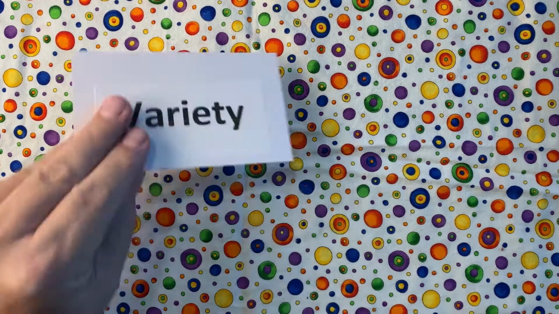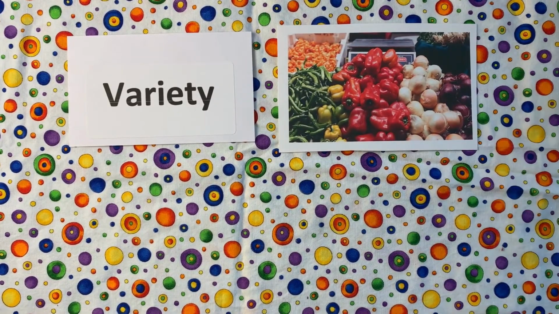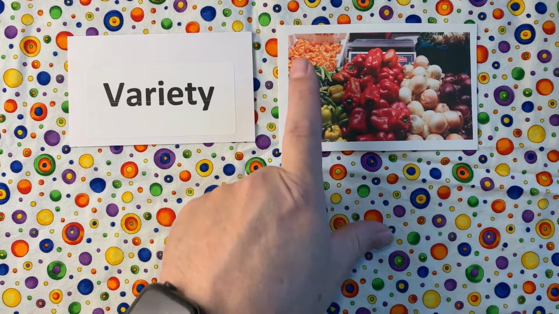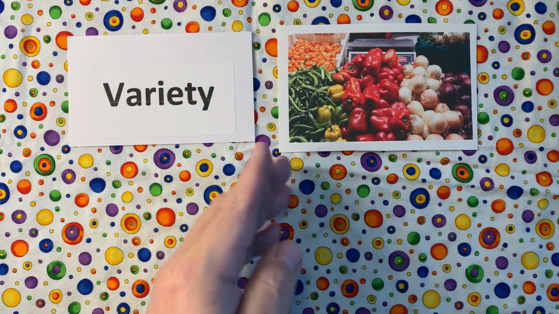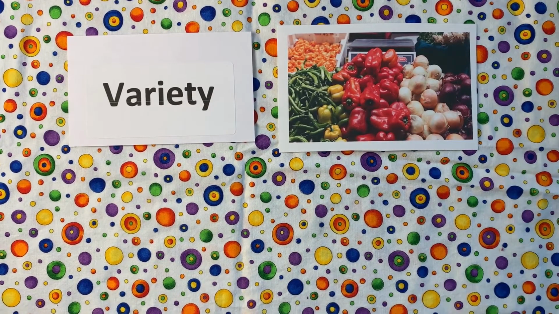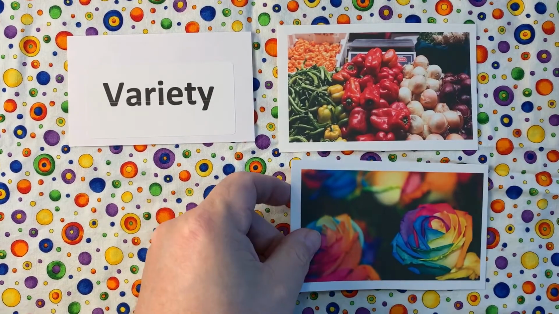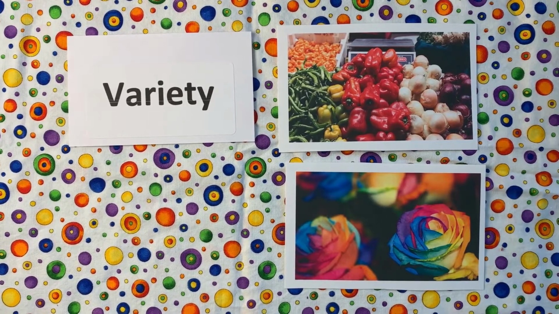Our next art principle is variety. Variety is showing 3 or more differences. And here we have a variety of colors: orange, green, yellow, red, tan, and purple. We also have a variety of vegetables: tomatoes, peppers, onions, and ginger maybe back there. We can have a variety of colors here in these roses, showing almost a full spectrum of color. So we can say, because there are more than 3 different colors, that it has a variety of colors. If it was only 2, it might be contrast, but because there are 3 or more, we have to say it's variety.